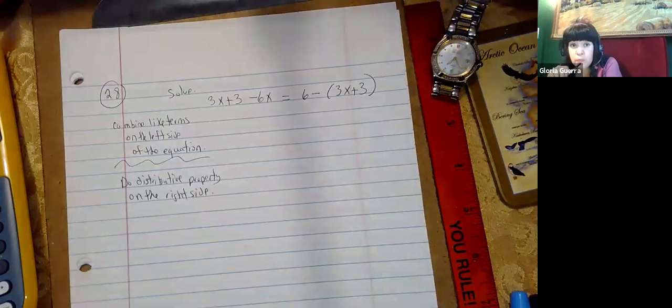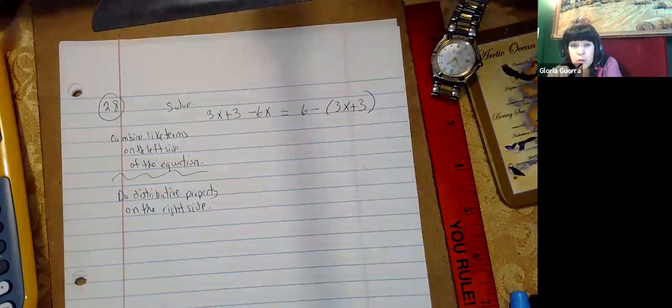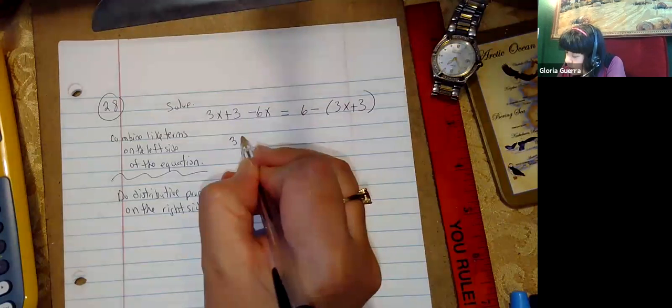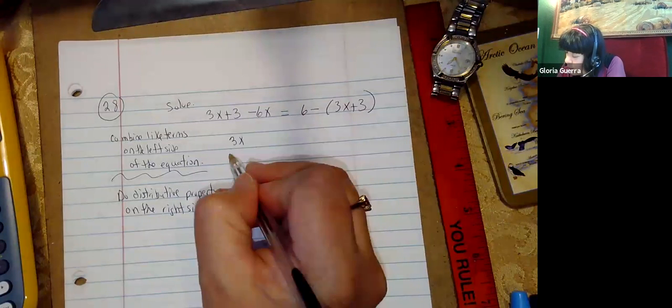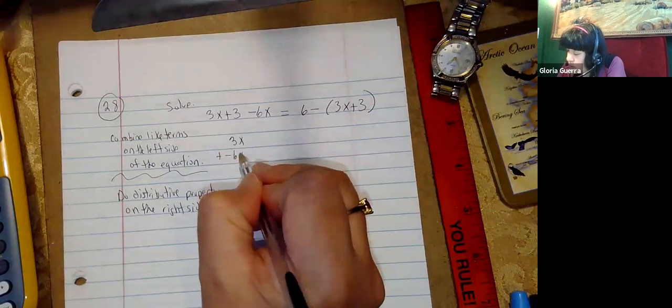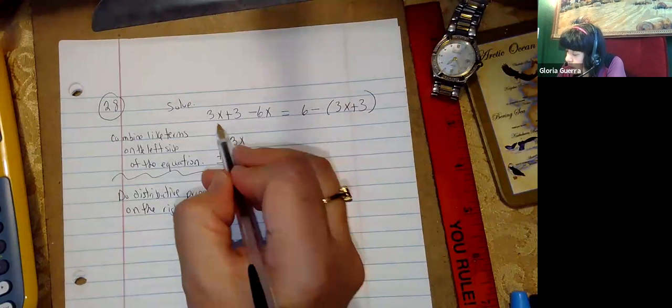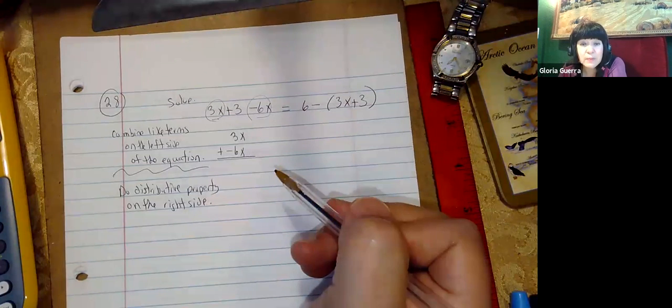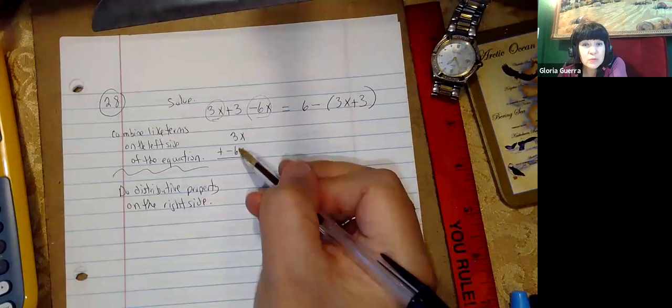Okay, so on the left side, when you're combining like terms, if I stack them, I'm working with this 3x and with this negative 6x. 3x plus a negative 6x, and you're adding two numbers with different signs.